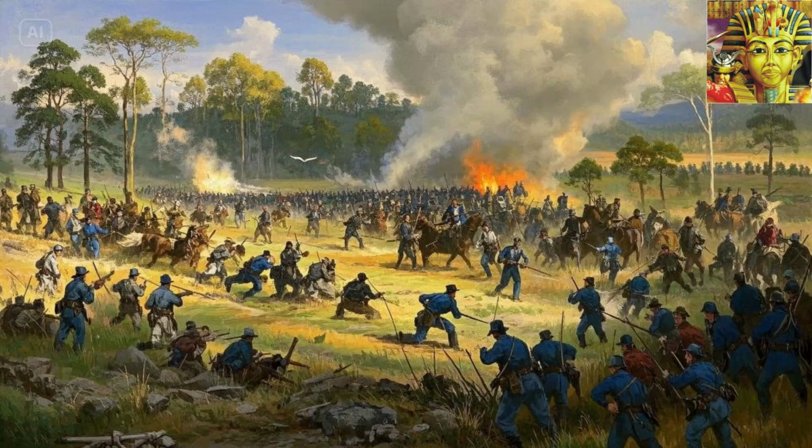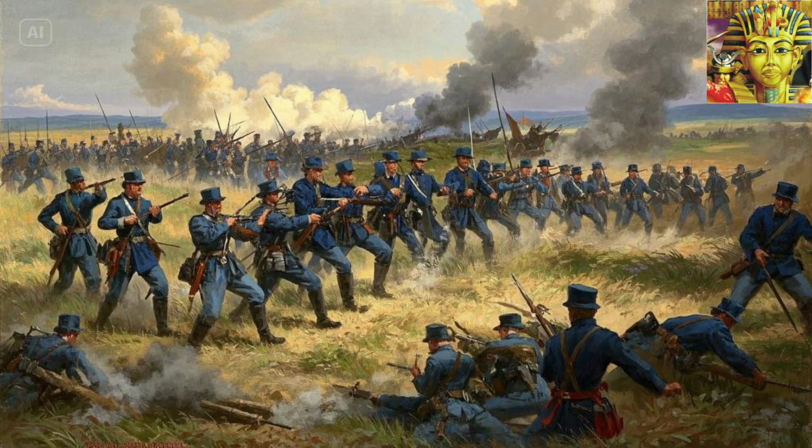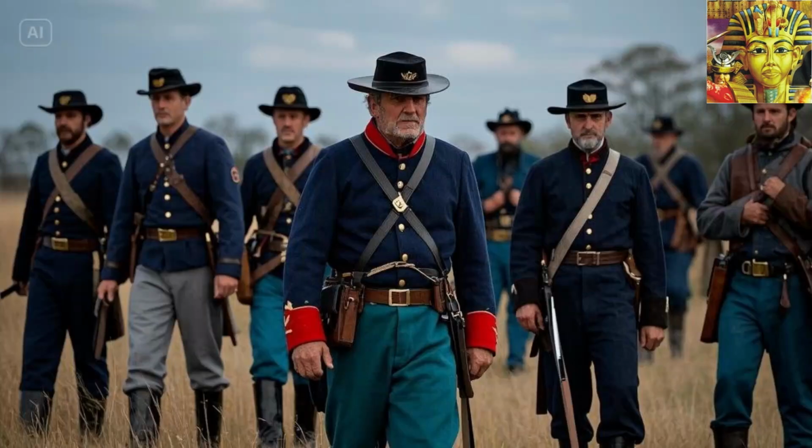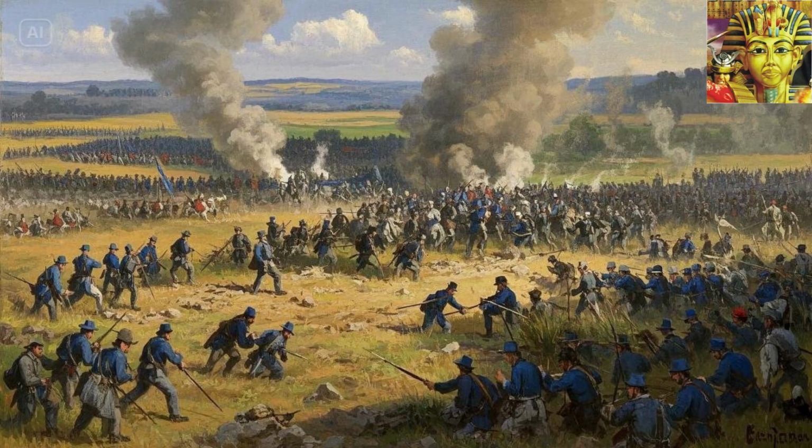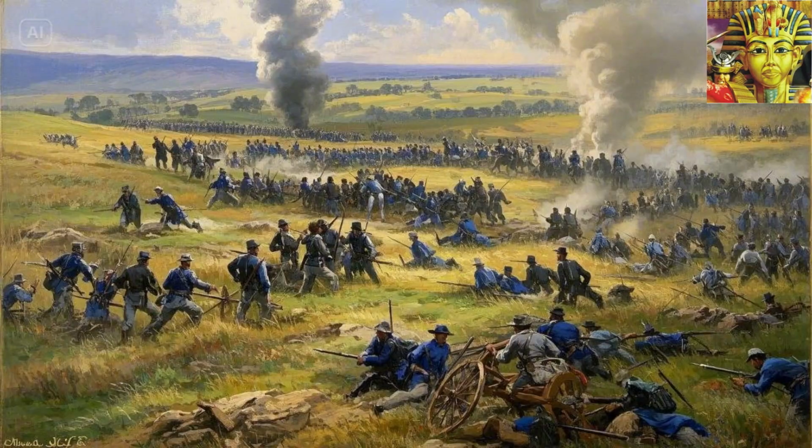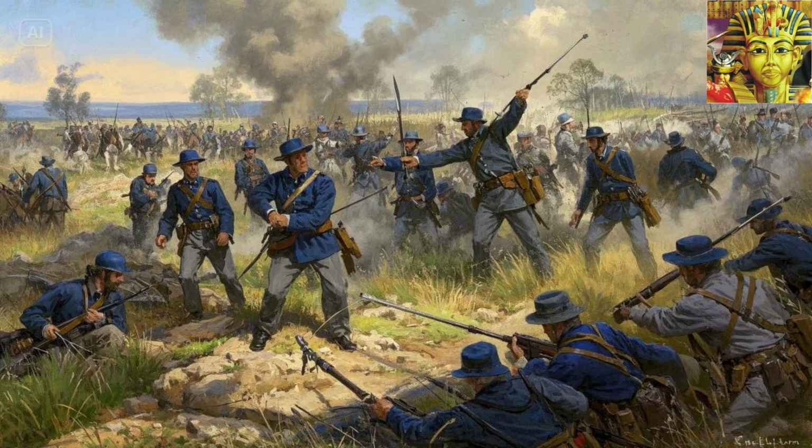The Battle of Chickamauga, fought from September 18 to 20, 1863, near Chickamauga Creek in Georgia, stands as one of the most significant engagements of the American Civil War. It was the second bloodiest battle of the war, with over 34,000 casualties, and marked a rare Confederate victory in the Western Theater. The Union Army of the Cumberland, led by Major General William S. Rosecrans, faced off against the Confederate Army of Tennessee, commanded by General Braxton Bragg.